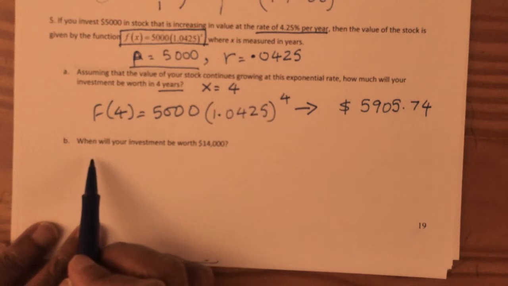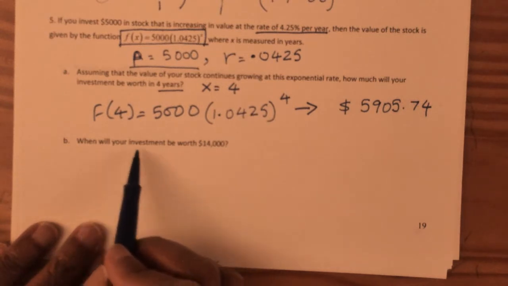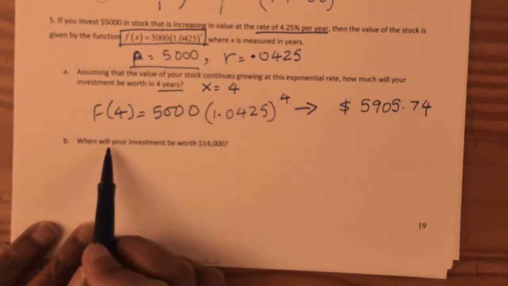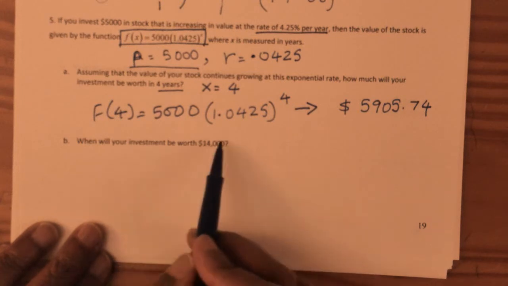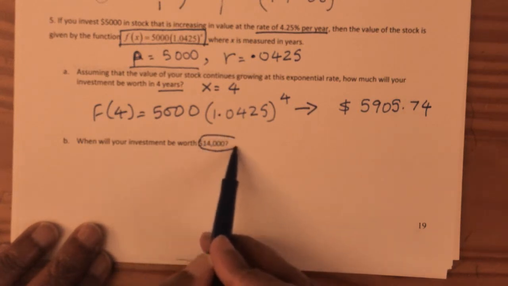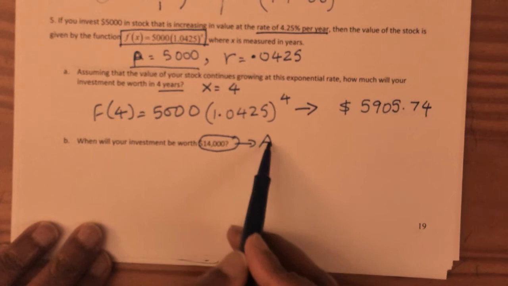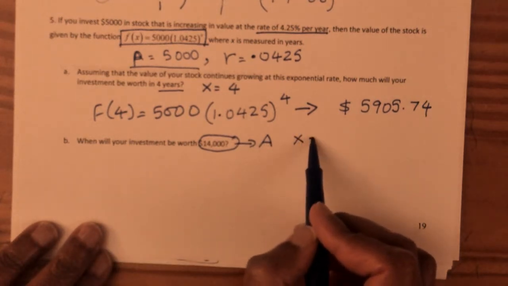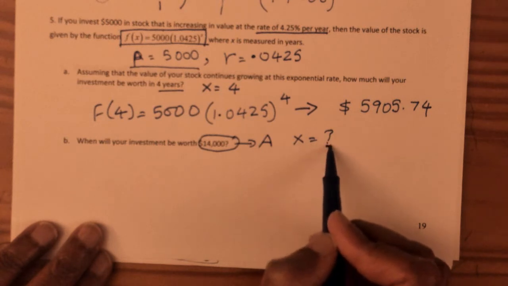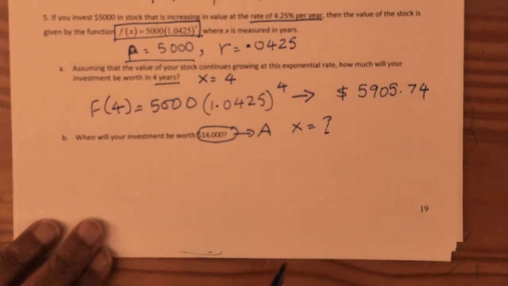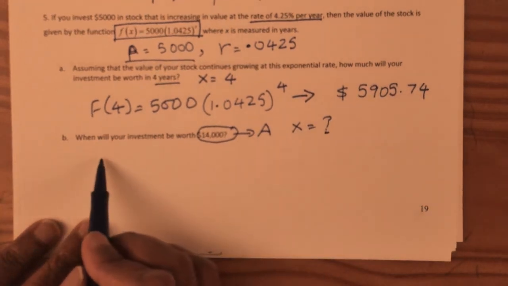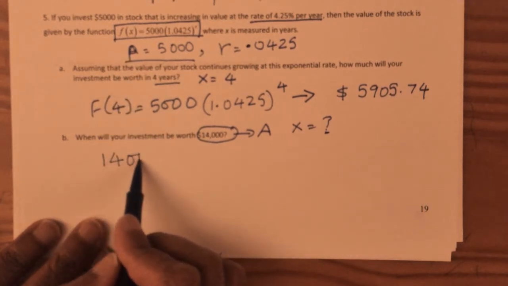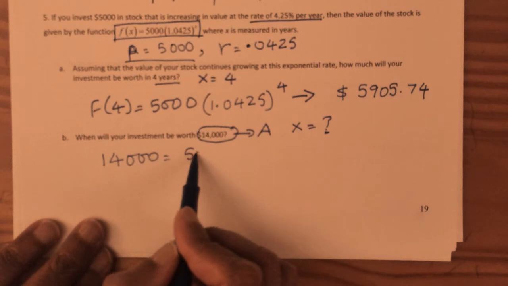And this one is slightly different. It says here you're calculating the final amount. Here it says when will your investment be worth 14,000. This is your A. When will your investment, so what do I not know? I don't know X, which is the time. It's the X that I don't know. So basically f of X is going to be 14,000. My final amount is 14,000. I'm starting out with 5,000.